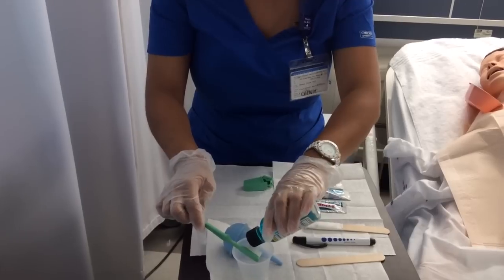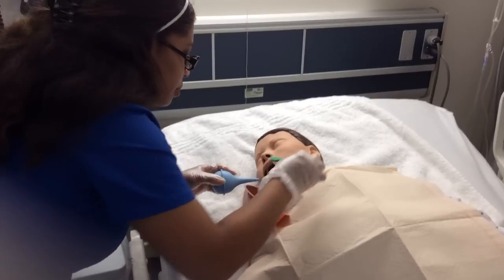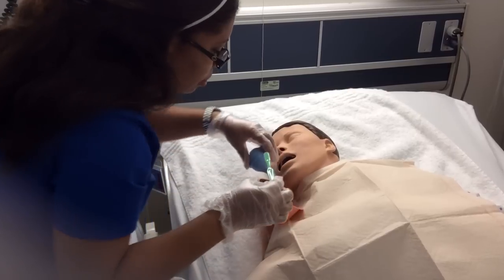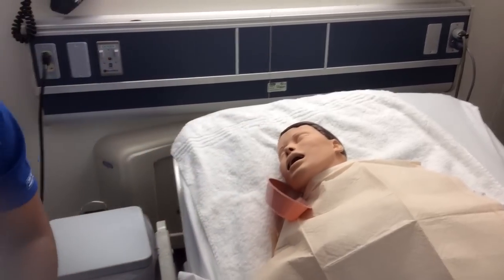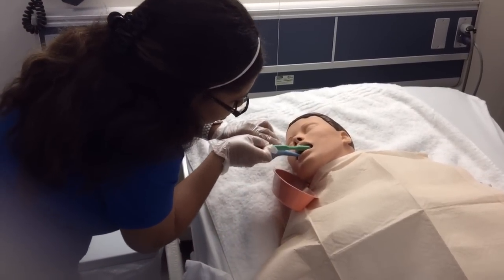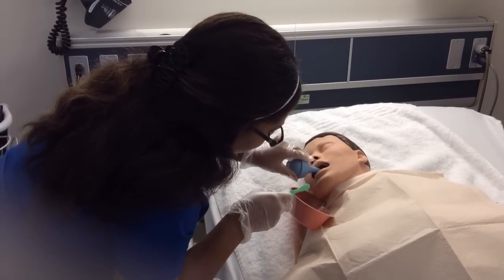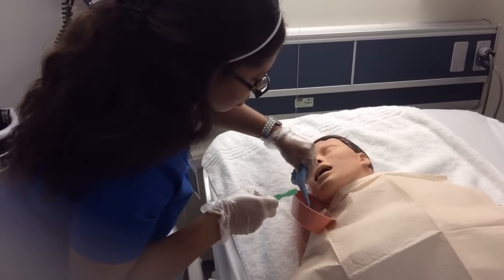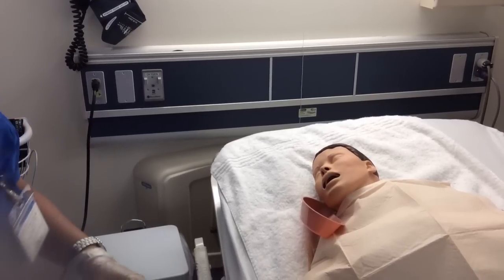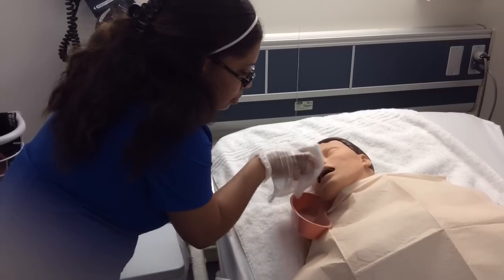Moisten the brush with water or essential oil mouth rinse and use this to rinse the oral cavity thoroughly. Repeat the rinse several times. Suction the secretions as they build up. Clean any excess fluid that may be around the patient's mouth.